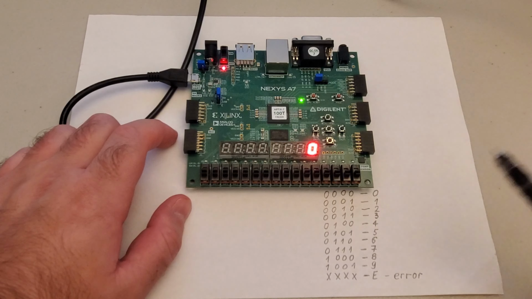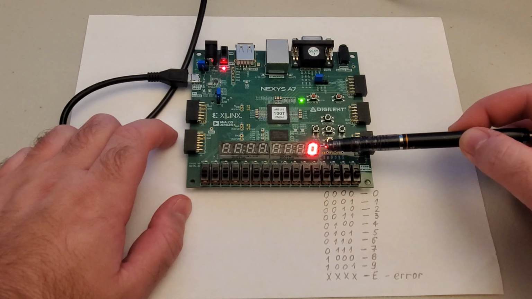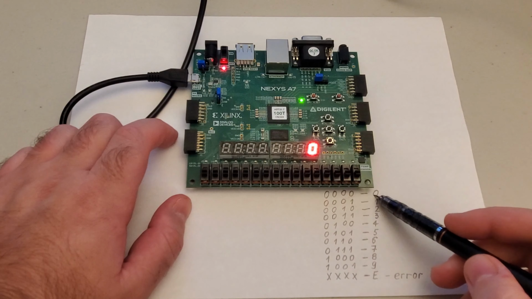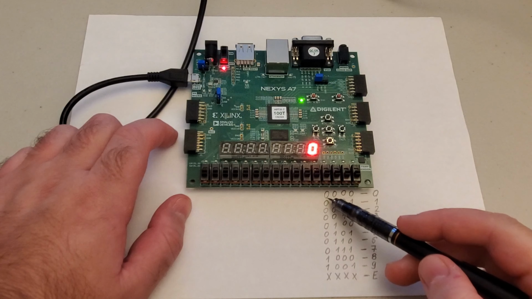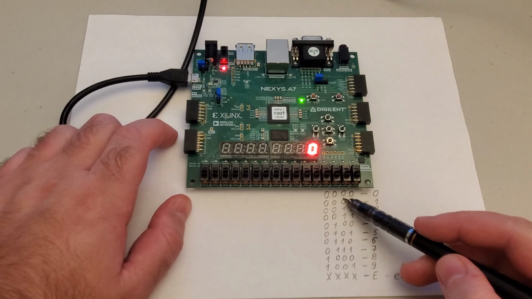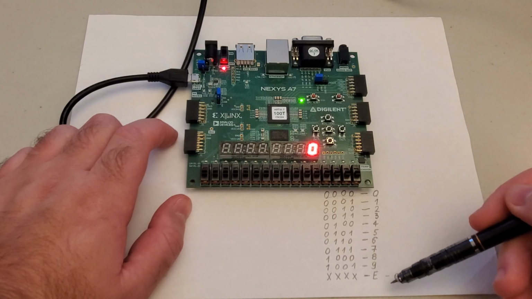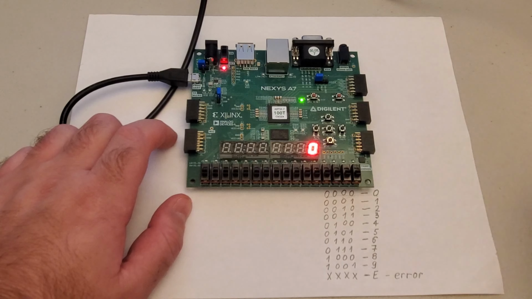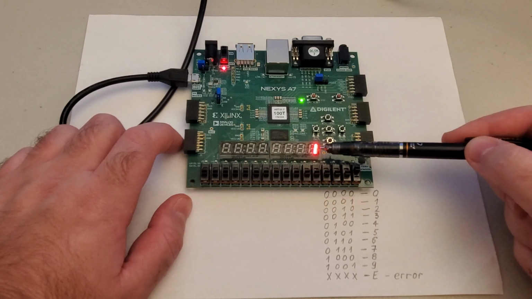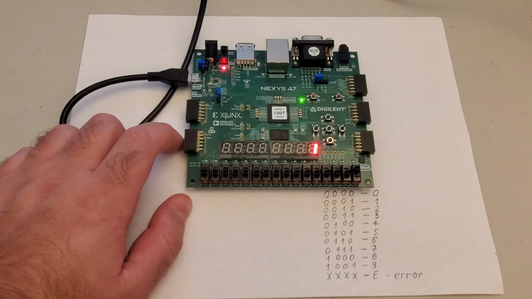For example, if all the switches are off, then the number is 0. And this is consistent with the binary number notation shown over here. On the left hand side of this equation, you can see a binary number, and on the right hand side, you can see the corresponding decimal number. So, if we turn on the first switch, you will see that the number 1 is displayed. This is consistent with this equation.